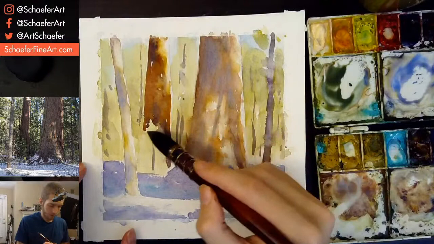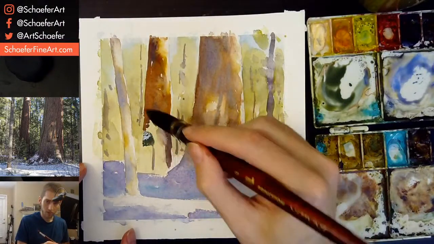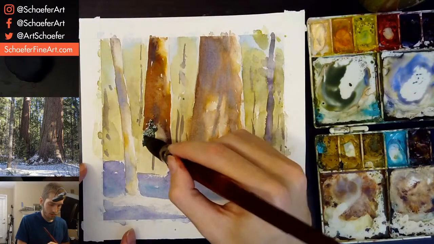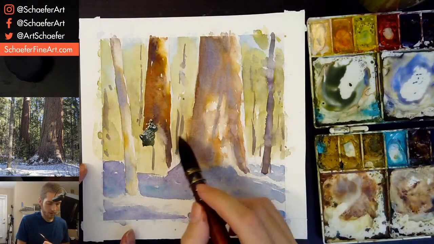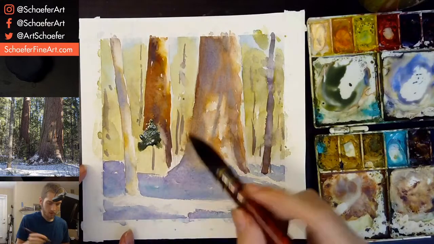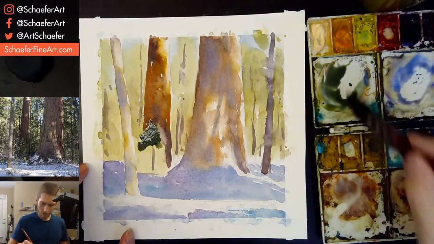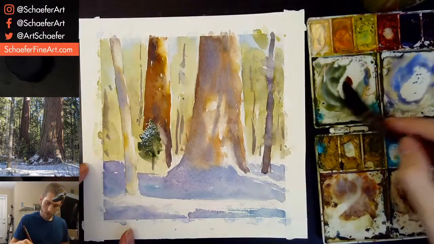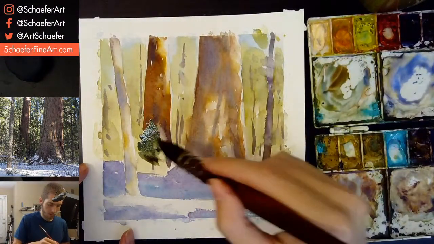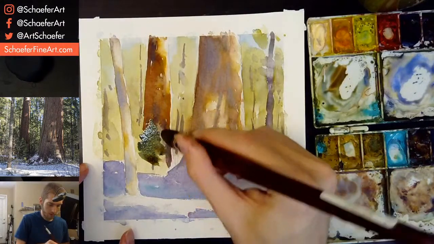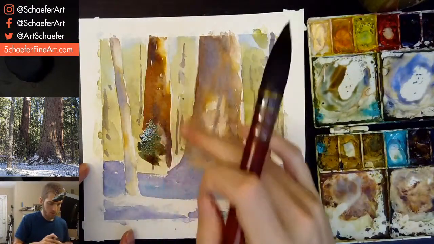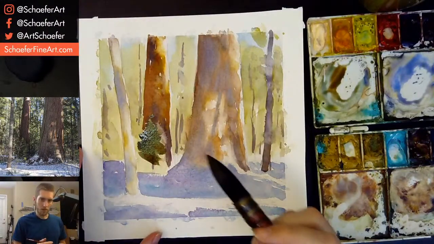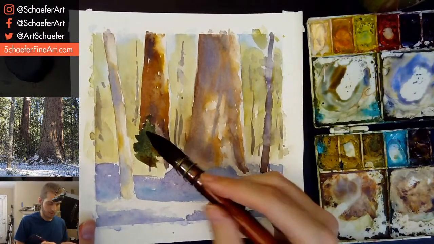And then I'm going to start with this tree because this thing is mostly in shadow. And that'll give me an idea and kind of test it. Like, hey, is this the green I want? Like I said, I need to vary it a little bit. We'll make it warmer in some places. Sorry for the glare, guys. It's probably hard to see that.